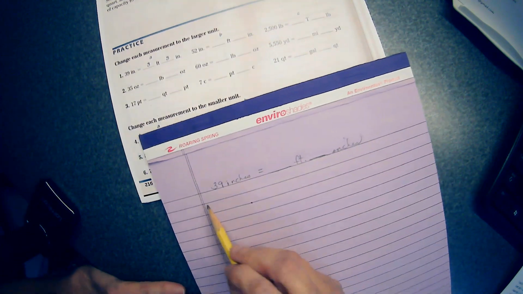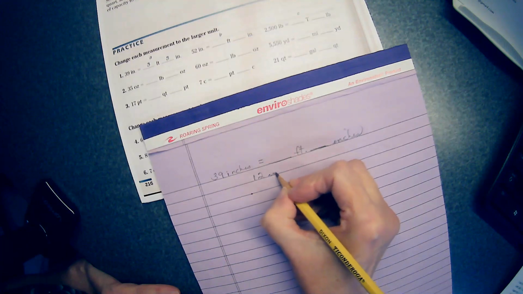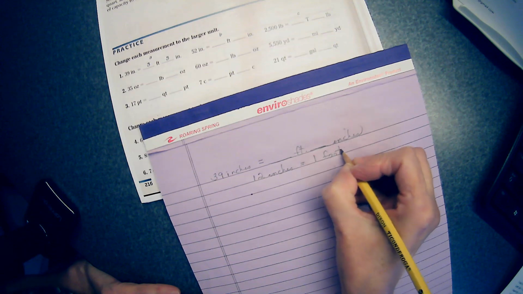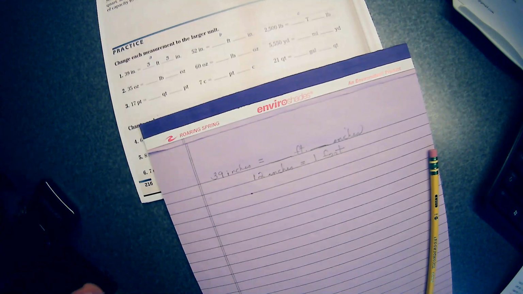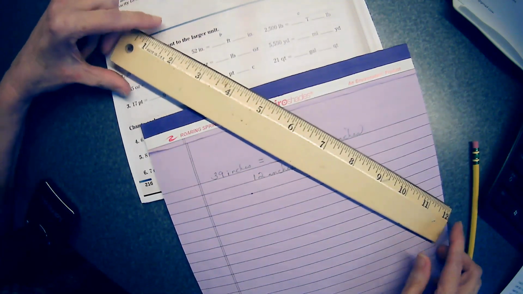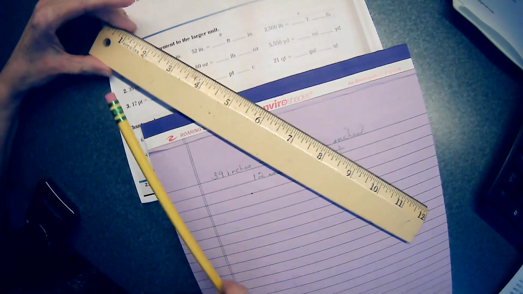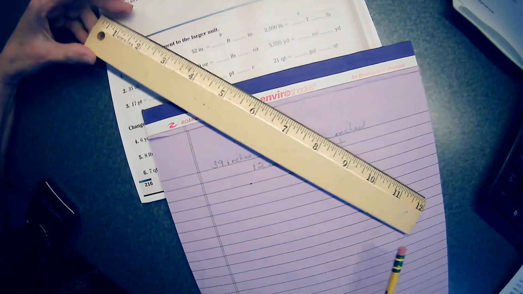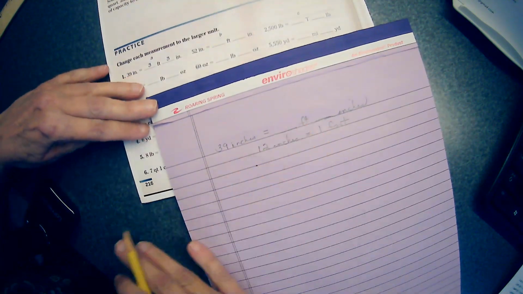So we have 39 inches. We know that there are 12 inches in 1 foot. We think of our ruler. A ruler is a foot, and there are 12 inches on our ruler. There are 3 of these in a yardstick. So we have 36 inches in a yardstick. 3 feet, 36 inches.